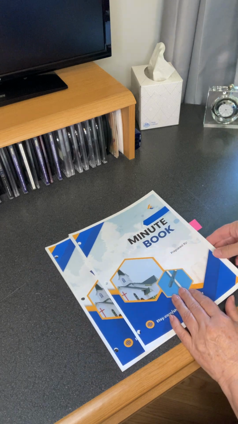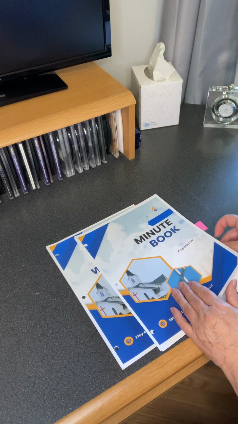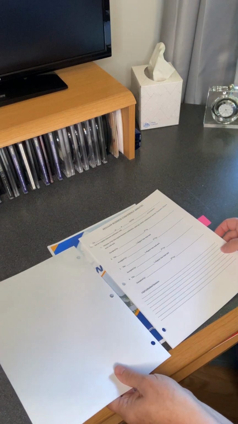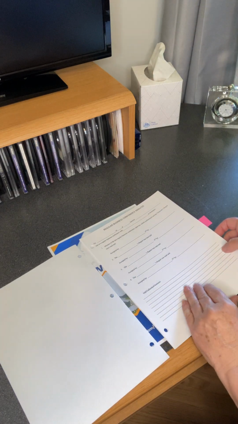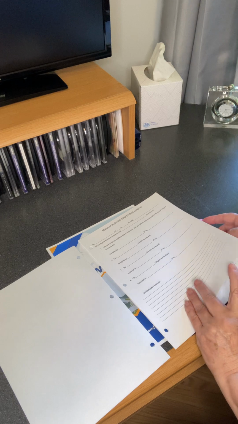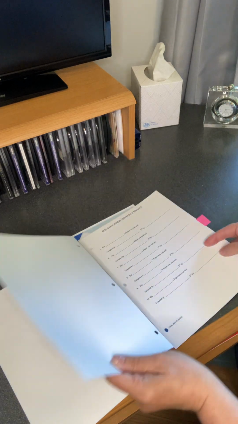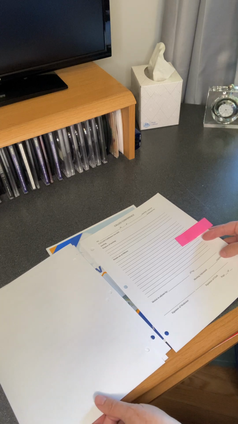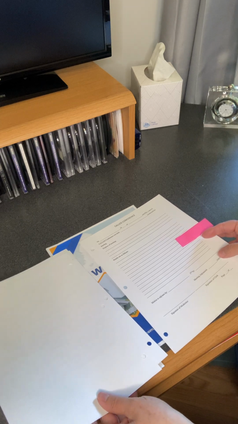I have minute book instructions. So I have minute book blank forms. I have regular business conference minutes, and I also have called conference minutes forms that you can fill out.